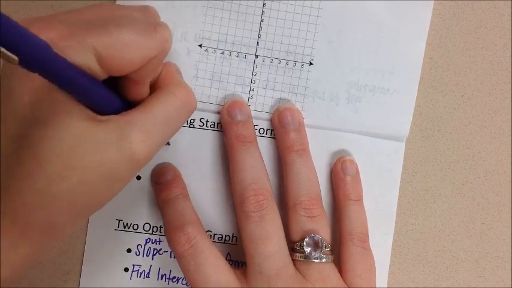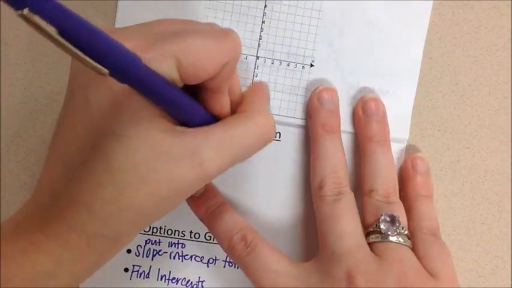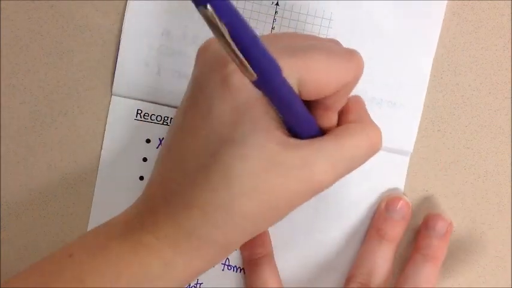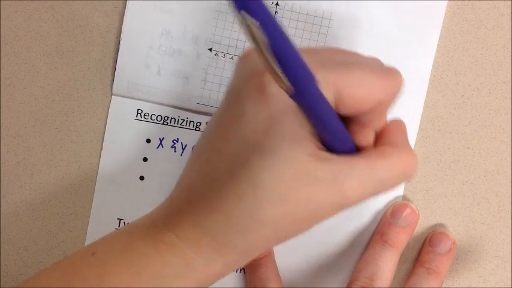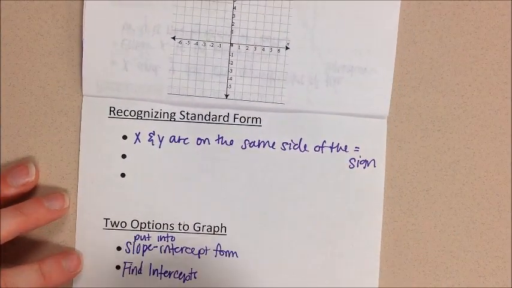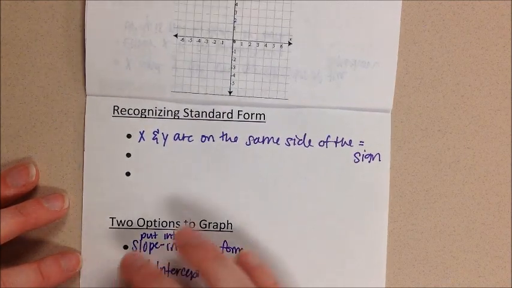So x and y are on the same side of the equal sign, okay. So x and y have to be on the same side of the equal sign, whereas before x and y have always been on opposite sides, okay.